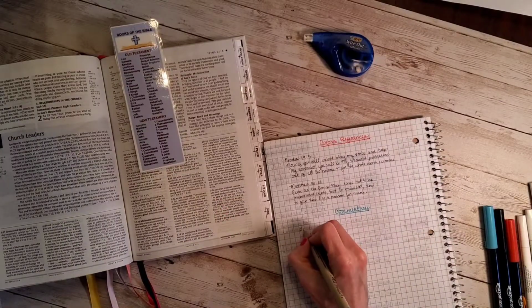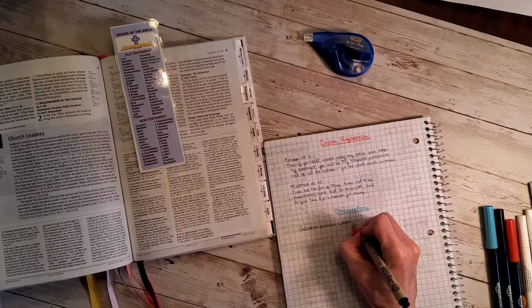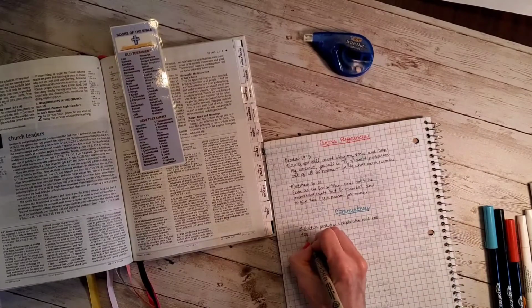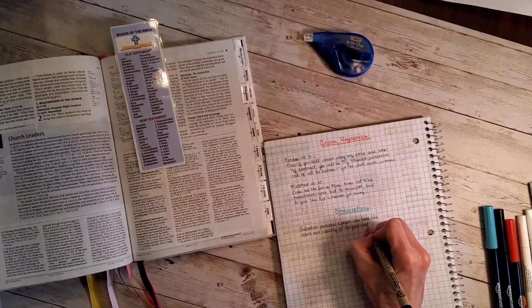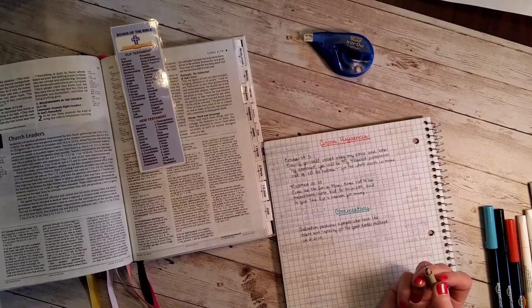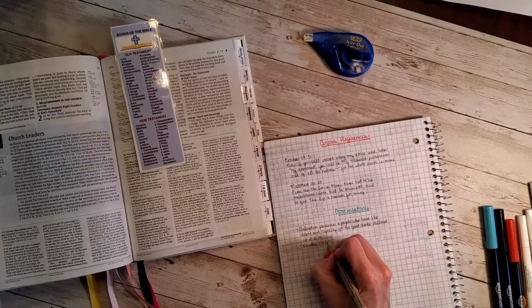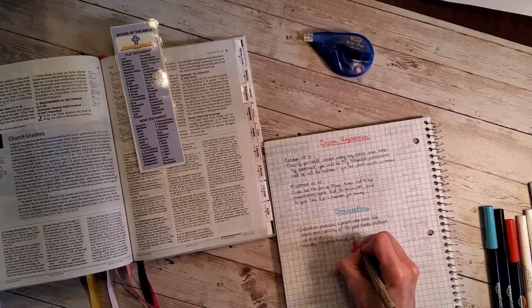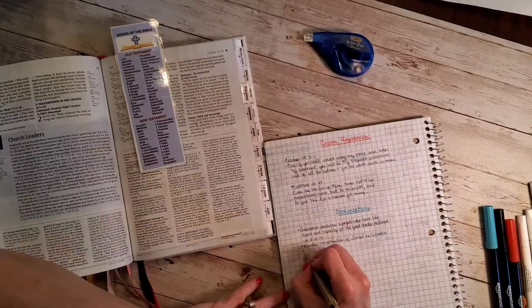Then I do commentary. I scan the commentary in my Bible, and then I choose things that I think will help me when I go back to look at my work. This is the NLT Illustrated Study Bible. And it says, salvation produces a people who have the desire and capacity for the good deeds outlined in Titus chapter 2, verses 2 through 10.